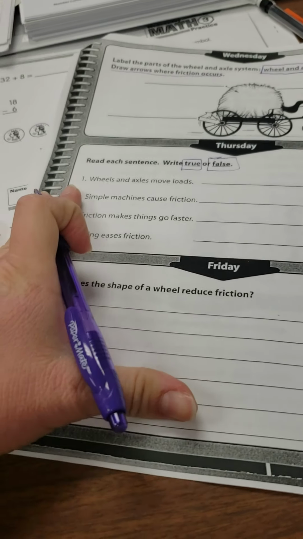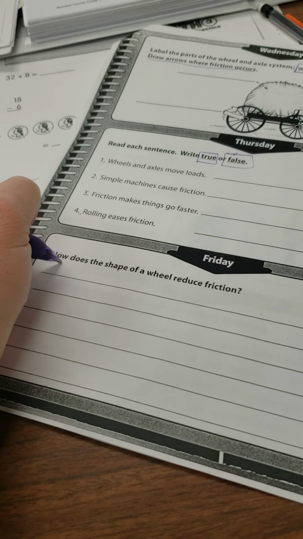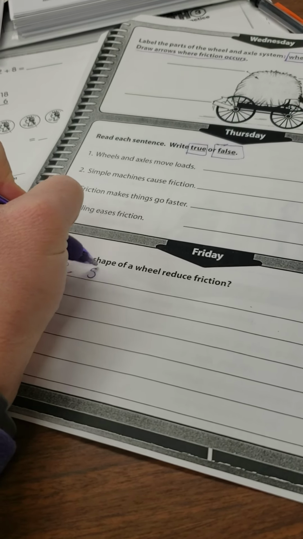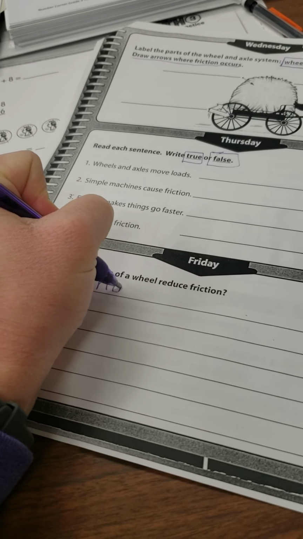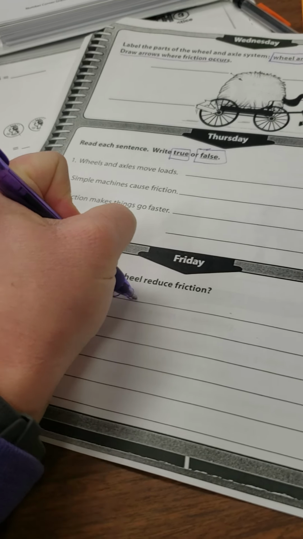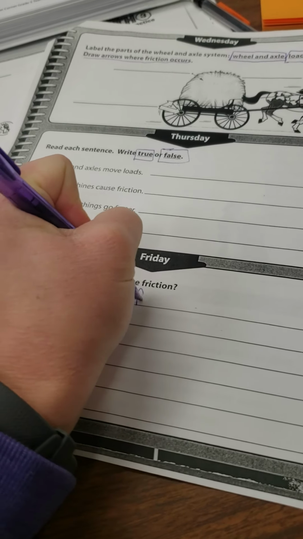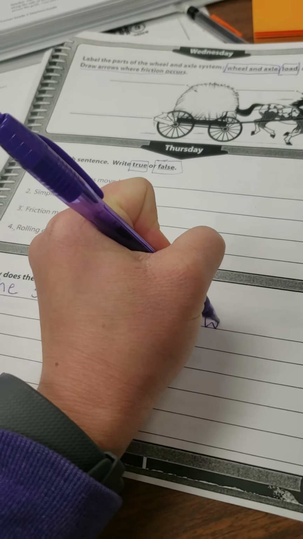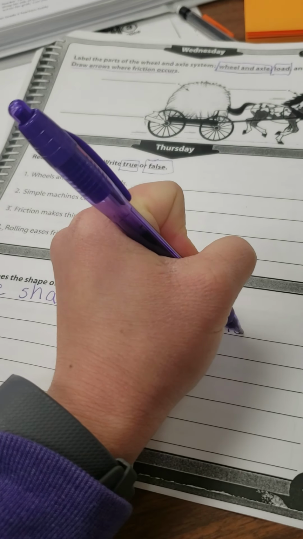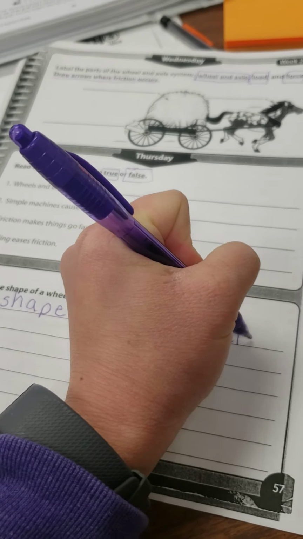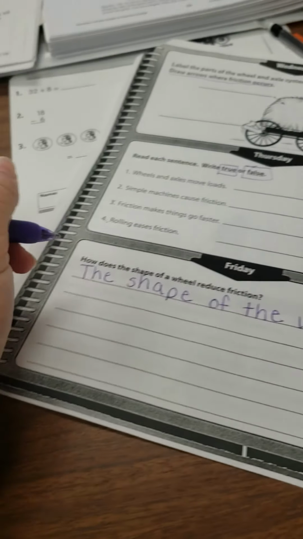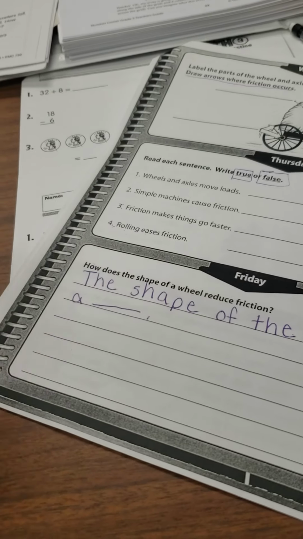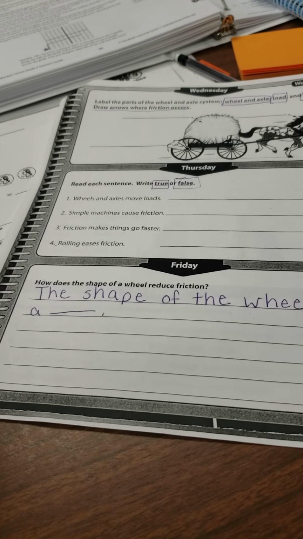So I think you need to start by saying the shape, because we're writing in a complete sentence, the shape of the wheel is a something. You fill it in. What is it? The shape of the wheel is a.